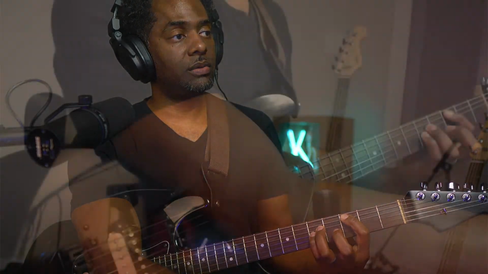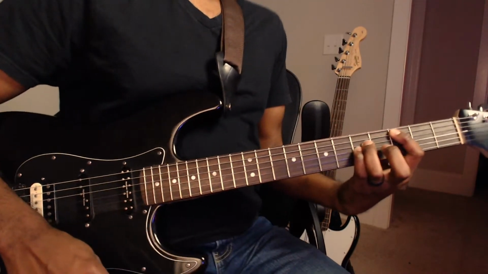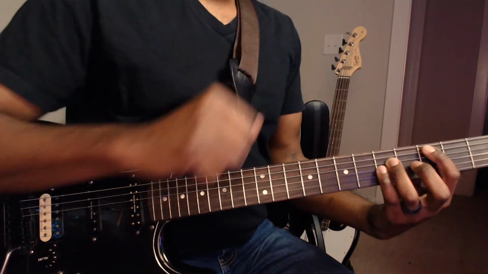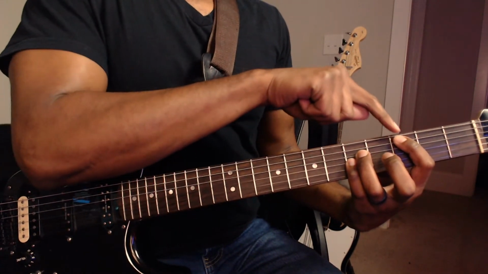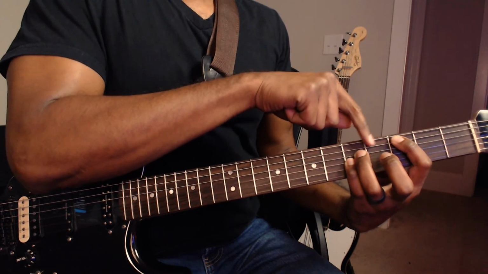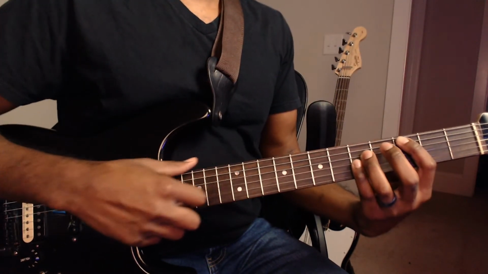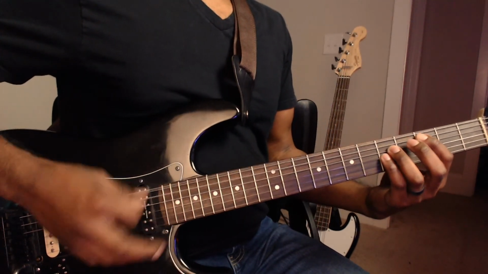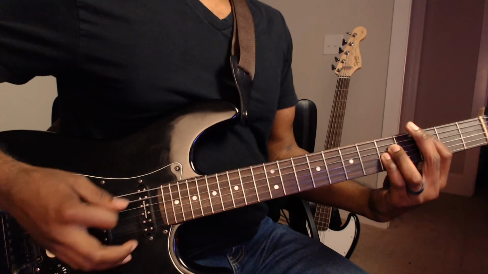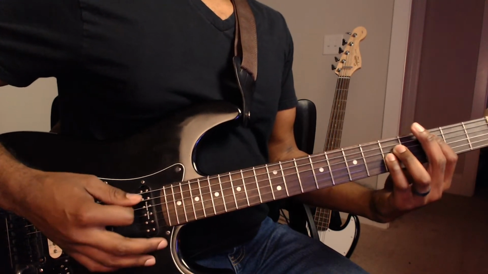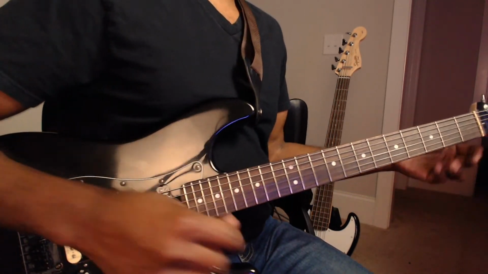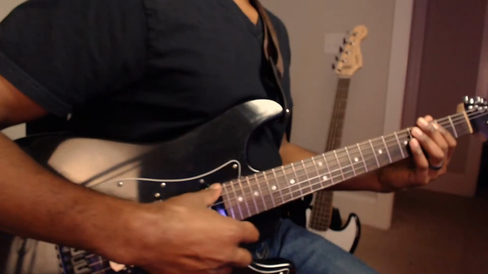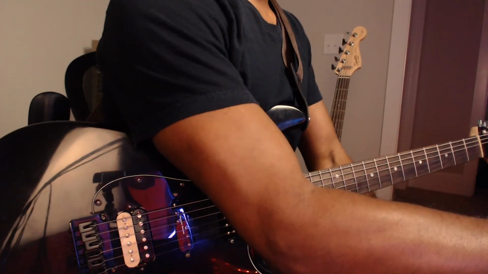One thing that I do, for those of you on YouTube, is I kind of mute. When I'm playing a power chord from the A string, the tip of my finger right here is sort of muting that low string. So if it rings out, it'll mute a little bit. It won't get in the way, basically.